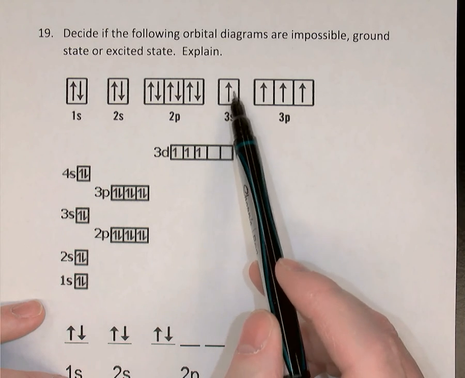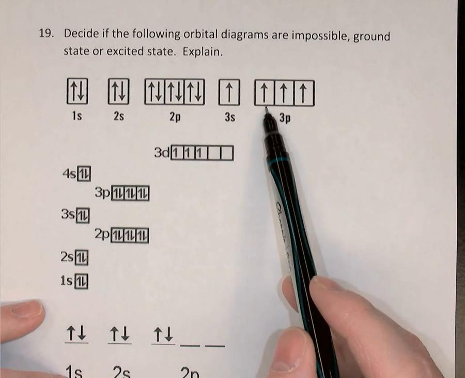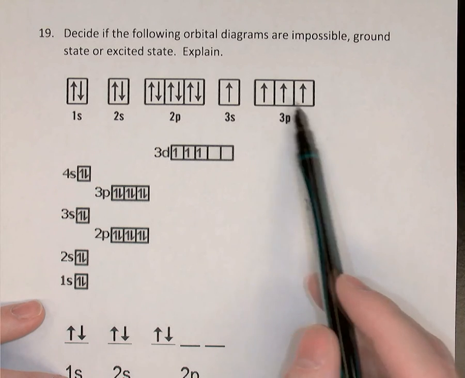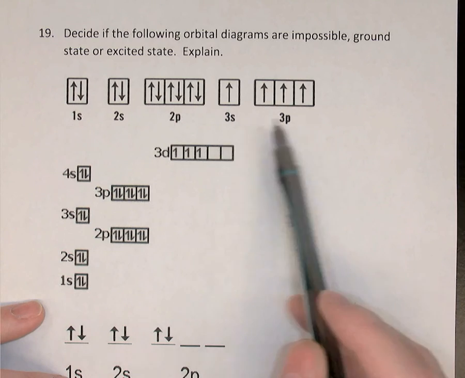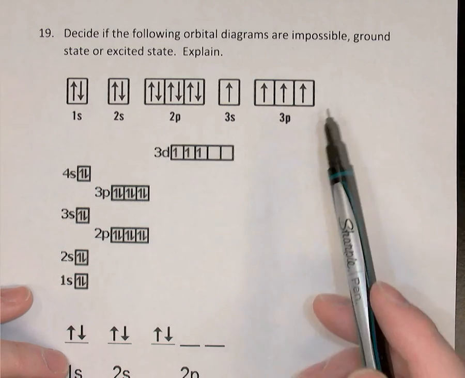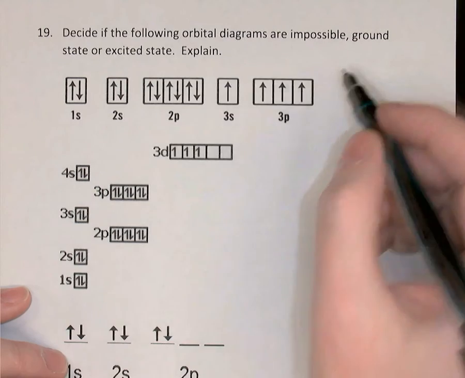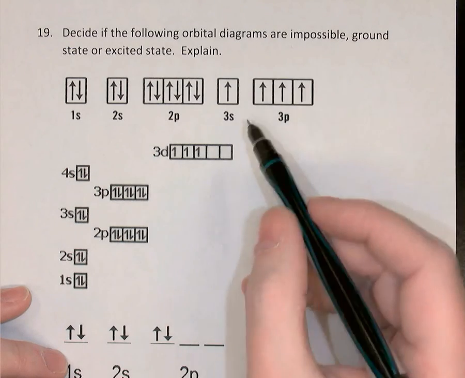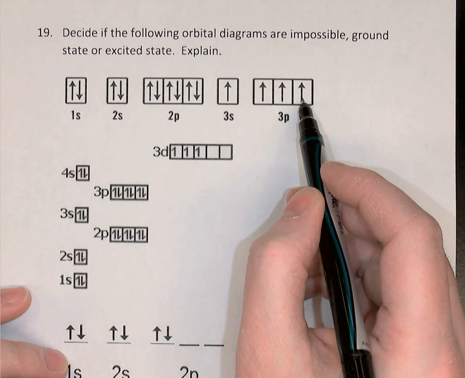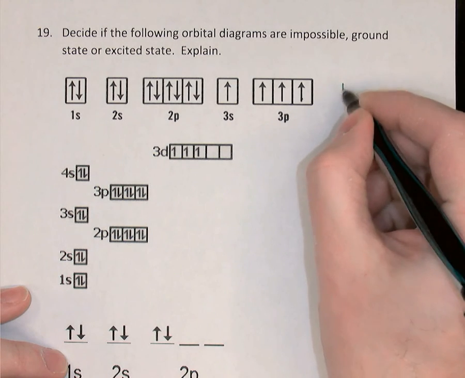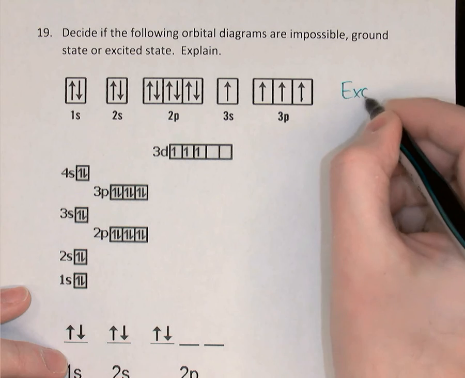Normally we would write 3s2 and then 3p2. One of these electrons has jumped from the 3s sublevel over here to 3p. Now it shouldn't be there. So now is that possible or not? Well, yes, it's possible, but because the electron is in a higher energy level than it should be, this is an excited state.